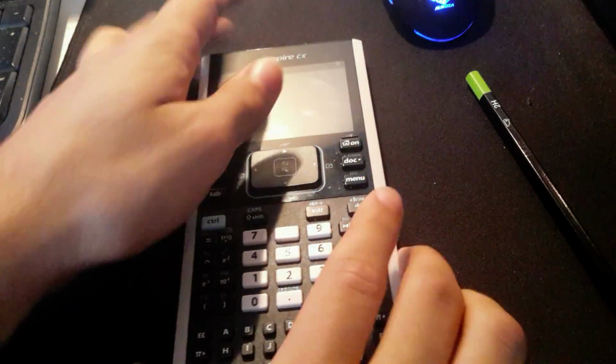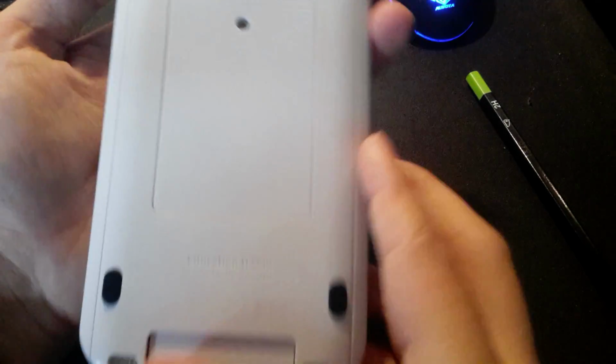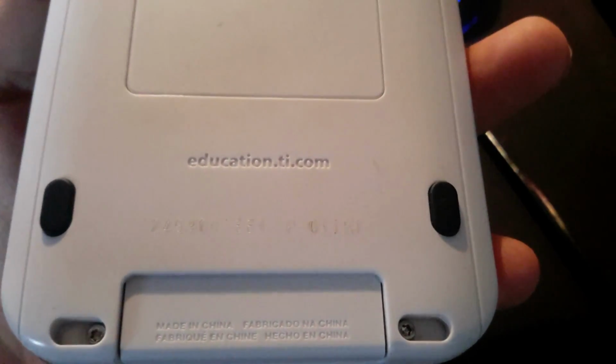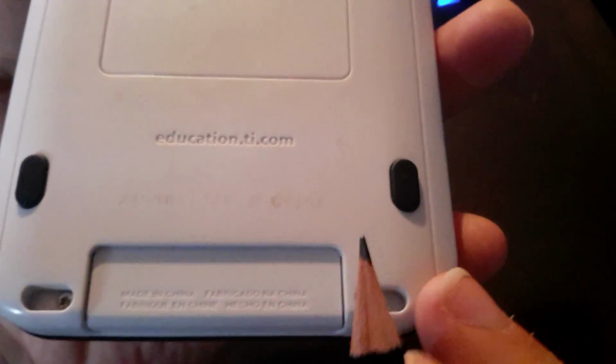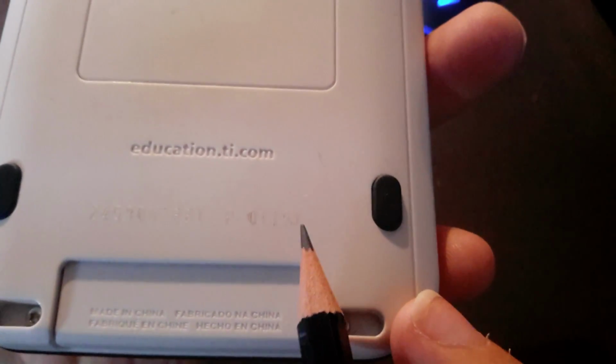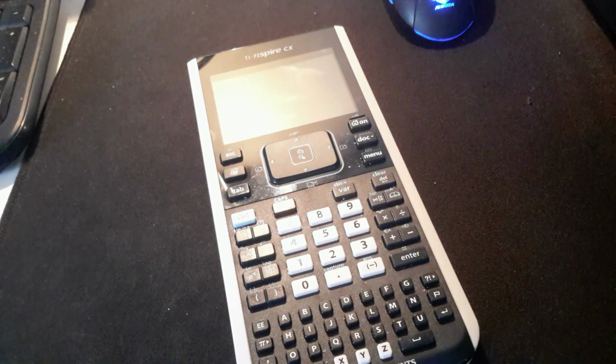Before anything, safety first. Take your calculator and flip it over and check the serial number. If the last letter is V or less, in my case it is a T, so it comes before the V, you can use this tutorial. If you have a W calculator or anything after that, anything that comes after V, you are out of luck.